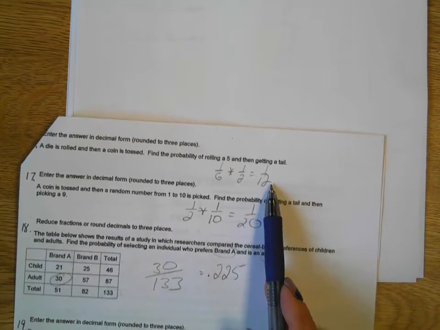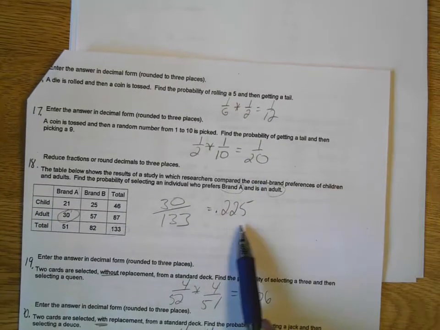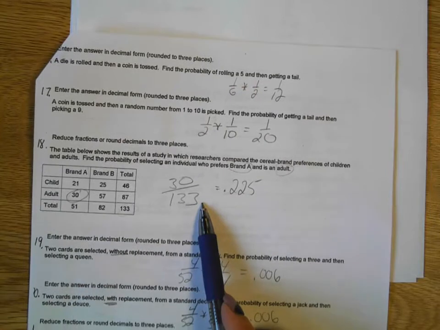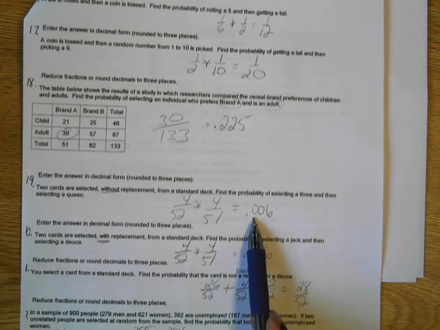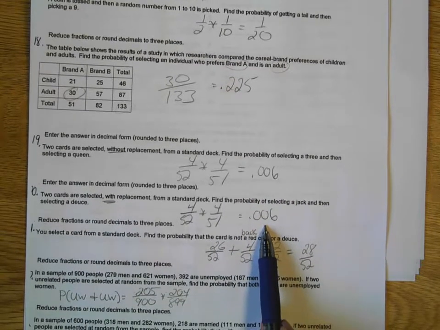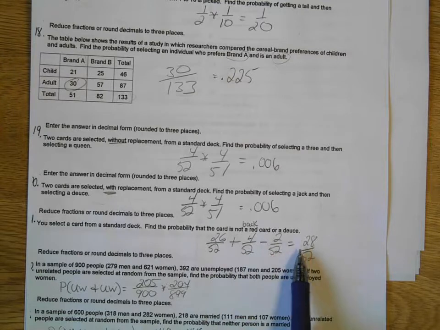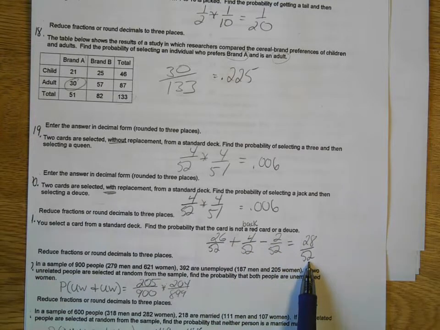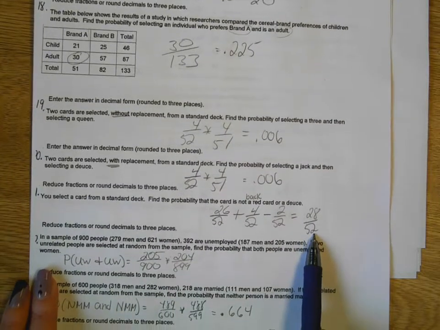Next, top of this page is 1/12. 17 is 1/20th. 18 is 30 out of 133. 19 is that .006 again. 0.006 again for 20. That's the same idea that you just explained. This one is 28 out of 52. I'm on 21. What's the decimal for that? 0.53. Yeah, a little over half.